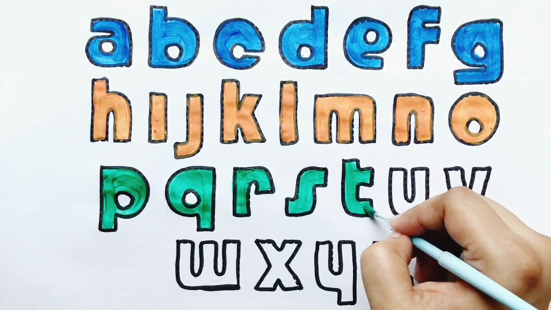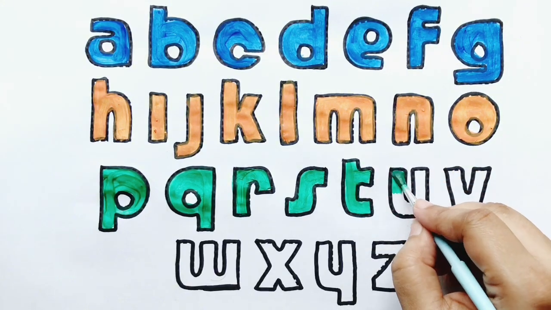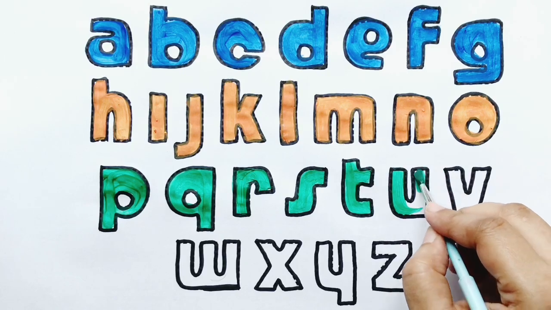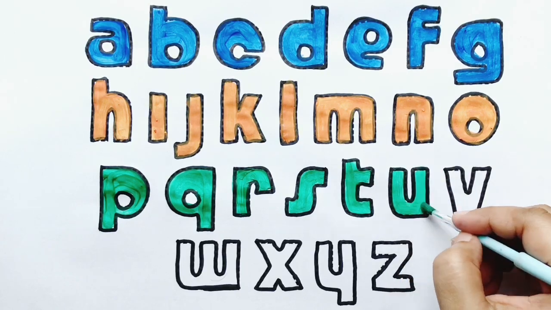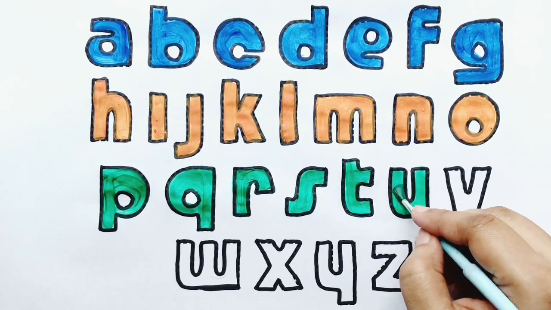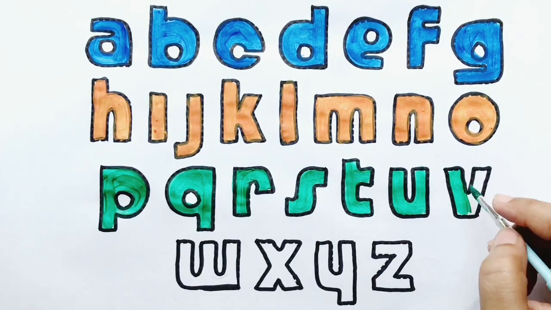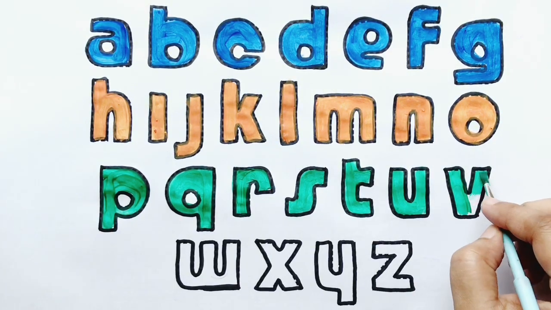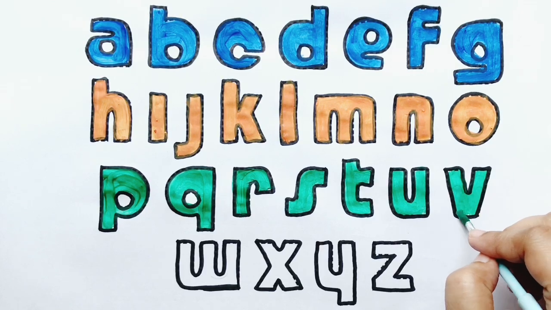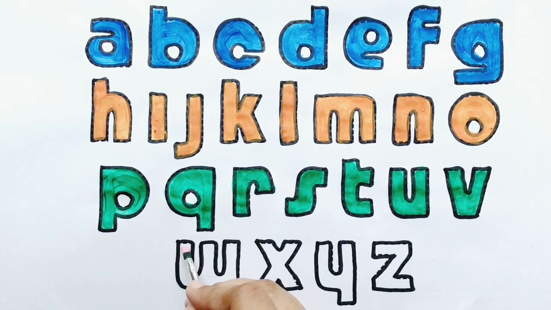A, B, C, D, E, F, G, U for umbrella. K, L, M, N, O, P, Q, R, S, T, U, V, W, V for violin. Y, and Z. Now I know my ABCs. Next time, won't you sing with me?